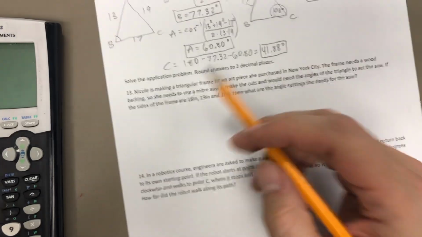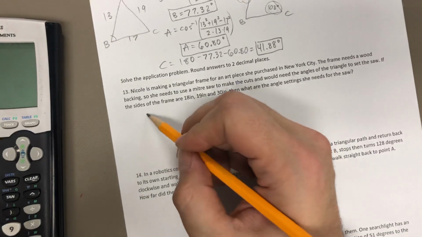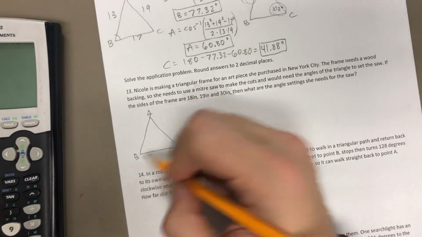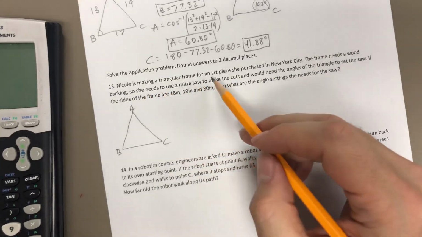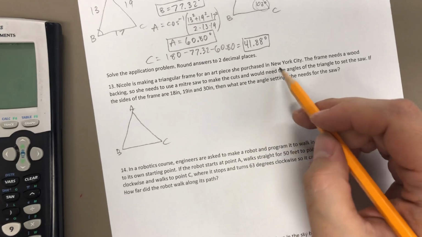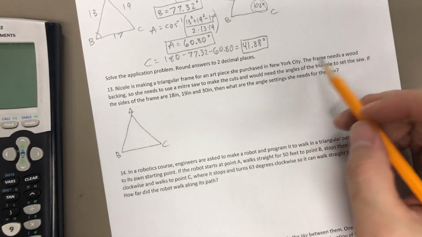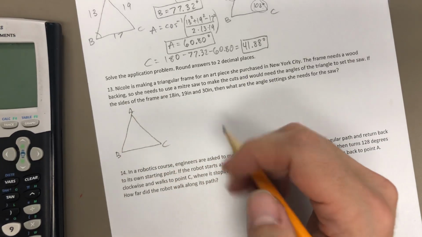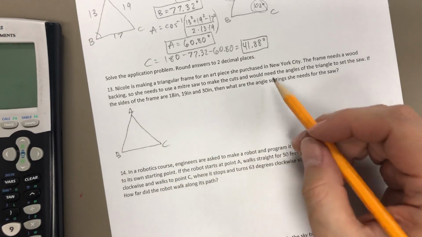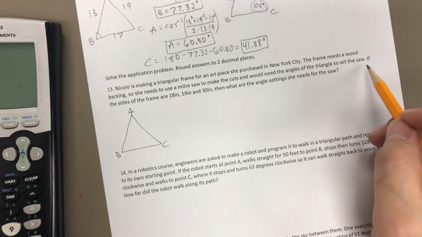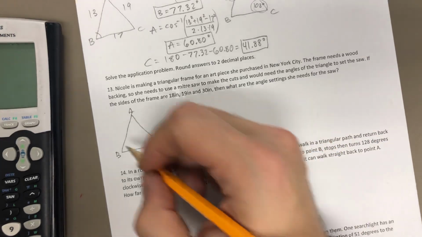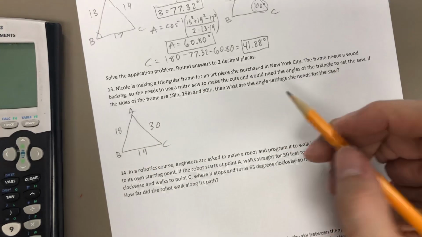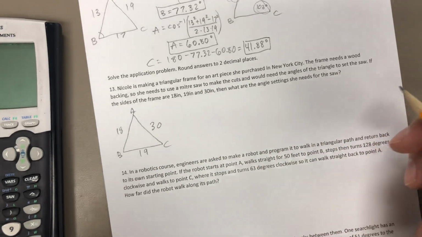For number 13, it says Nicole is making a triangular frame. Of course, it's a triangle. All the diagrams are going to be triangles. Let's label it A, B, C. The triangle is for an art piece she purchased in New York City. How fancy. The frame needs a wood backing, so she needs to use a miter saw to make the cuts and would need the angles of the triangle to set the saw. If the sides of the frame are 18 inches, 19 inches, and 30 inches, then what are the angle settings that she needs for the saw?